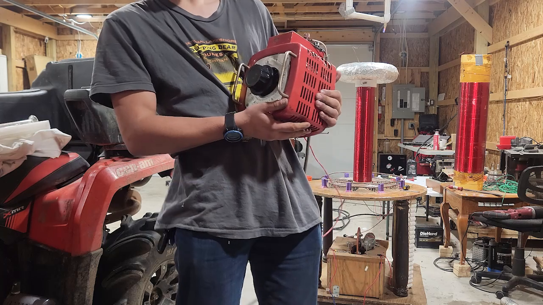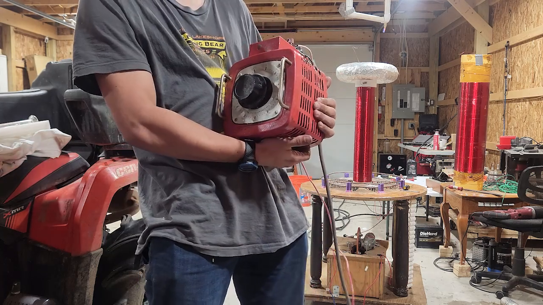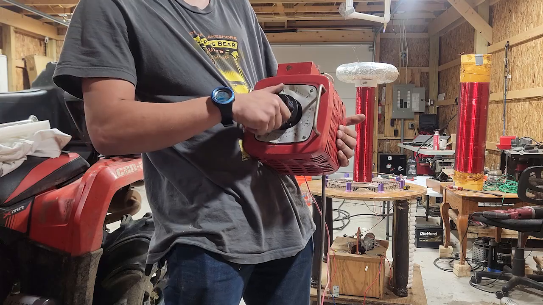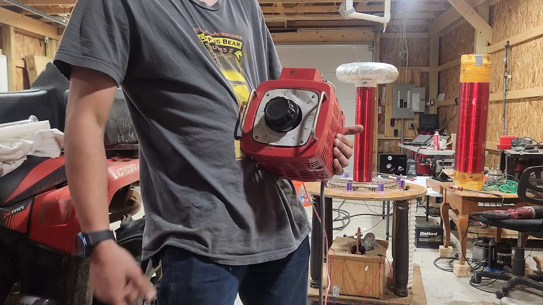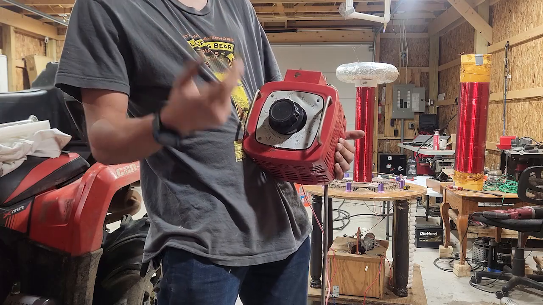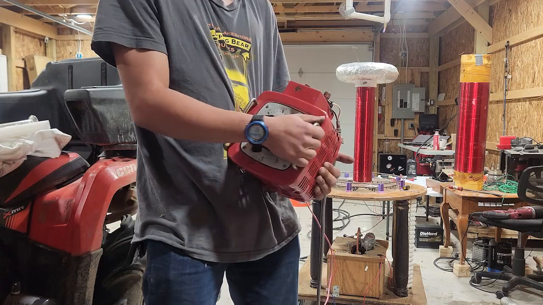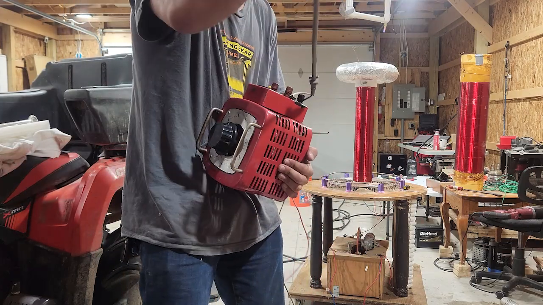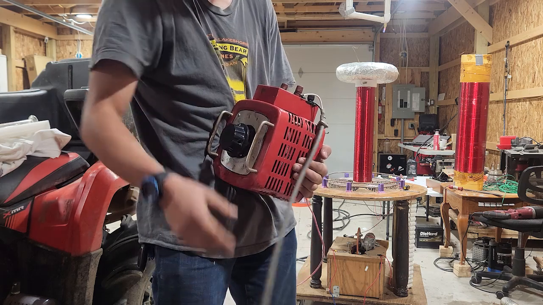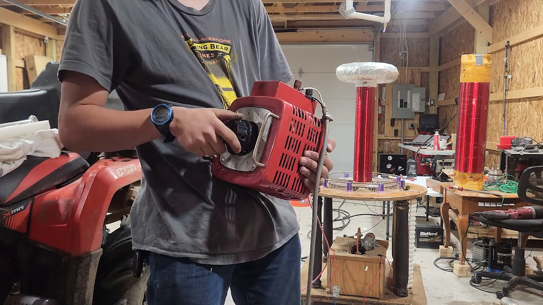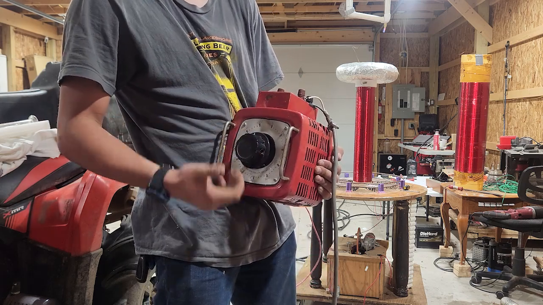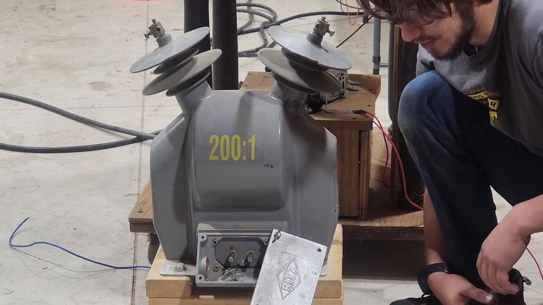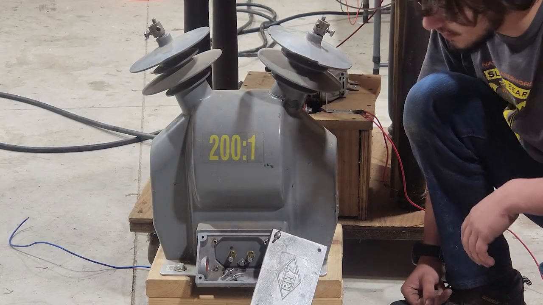So in order to control the voltage that goes to the transformer, I'm going to use this device right here, which is called an auto transformer, a Variac. The only thing it does is it takes the 120 from the wall and you're able to change it from 0 all the way up to full 120. So this right here is my favorite part of the Tesla coil. This is the main transformer.